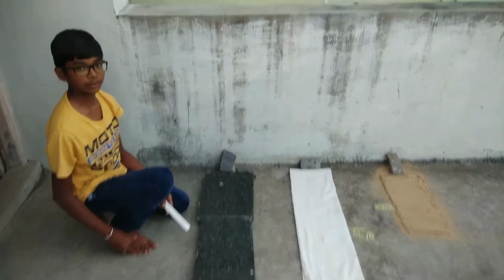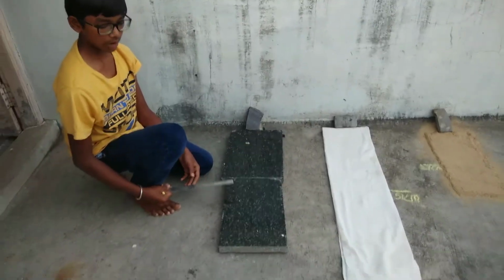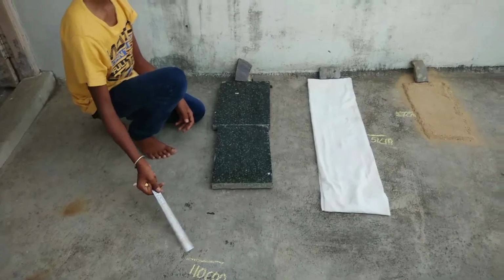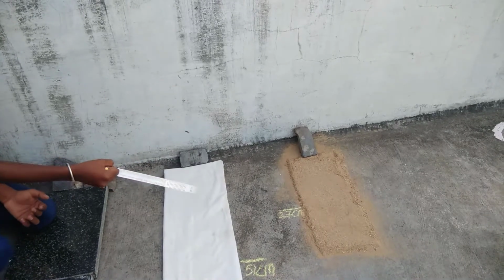Friends, in this activity, what do we understand? Smooth surface covered 110 centimeters. Cloth surface covered 51 centimeters. Sand surface covered 27 centimeters.